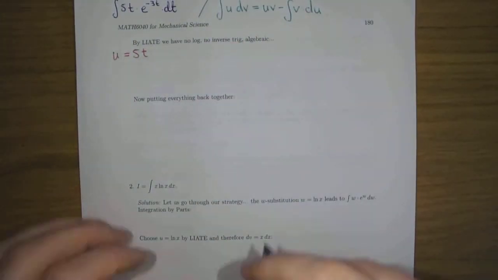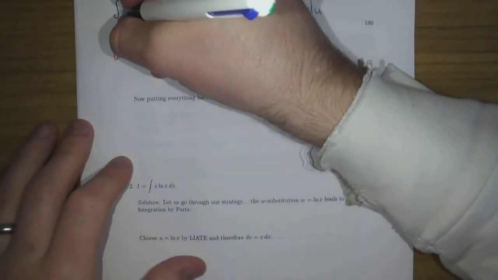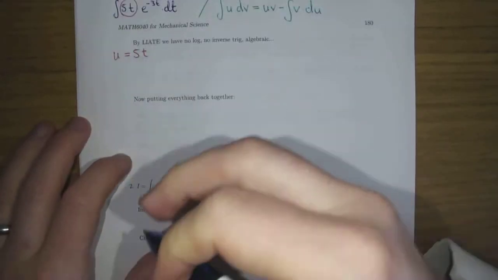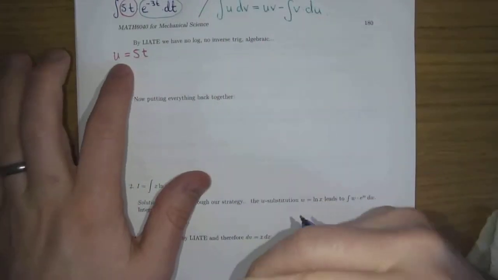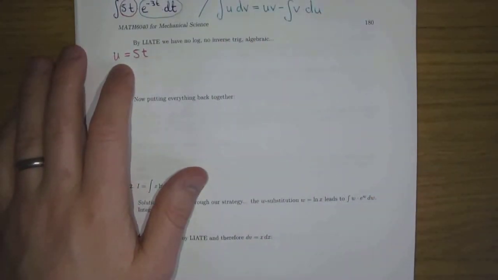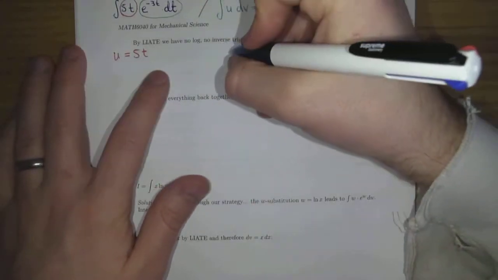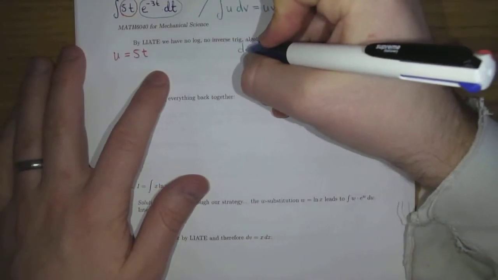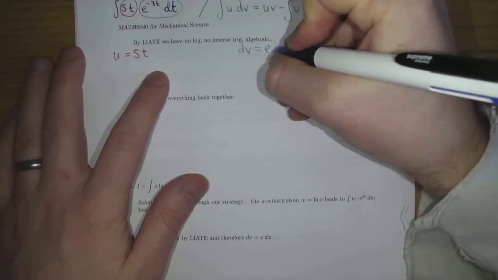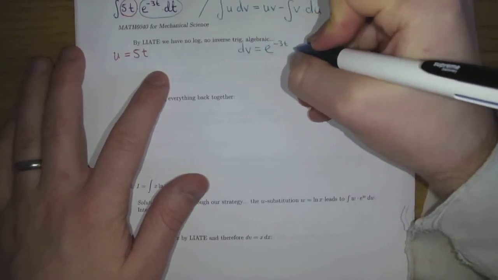So here's u, everything else is dv. And you can see now why when I was talking about substitution, I didn't use u anymore, I used w. So we get dv is equal to everything that's left, e to the minus 3t dt.